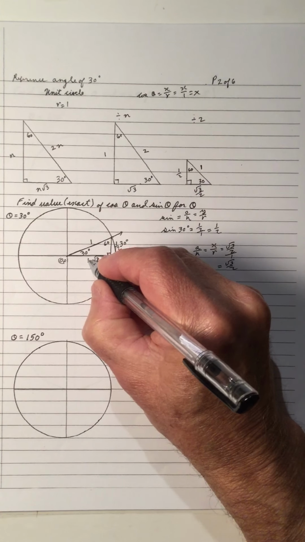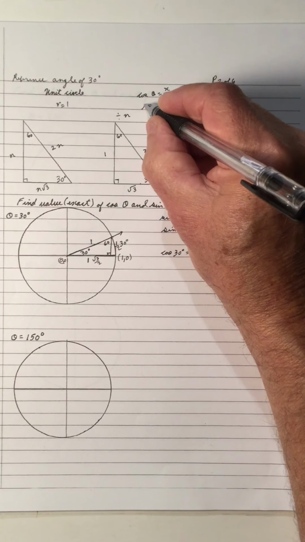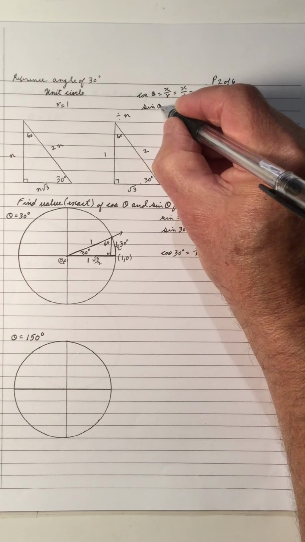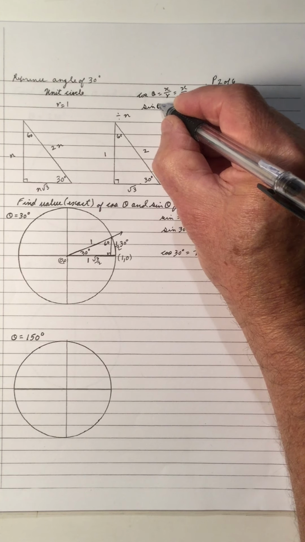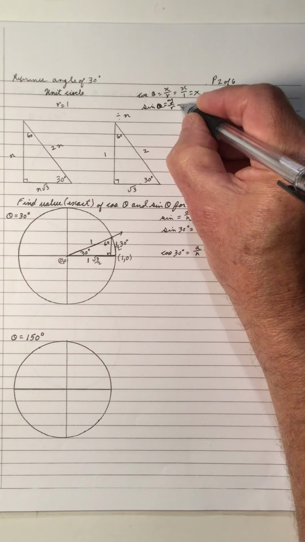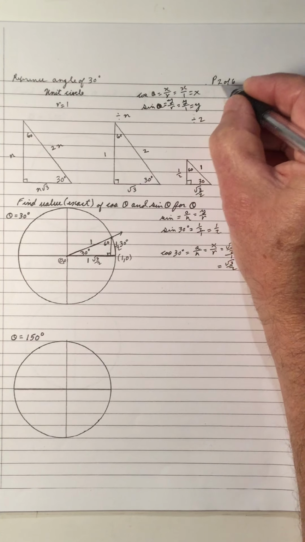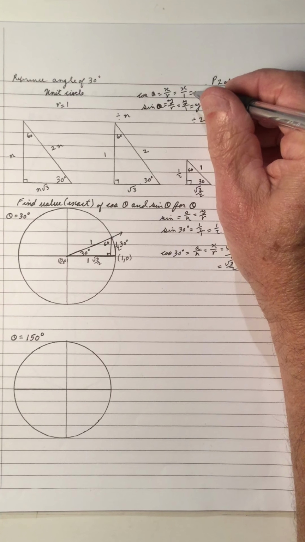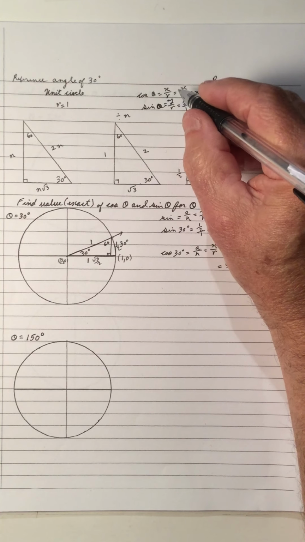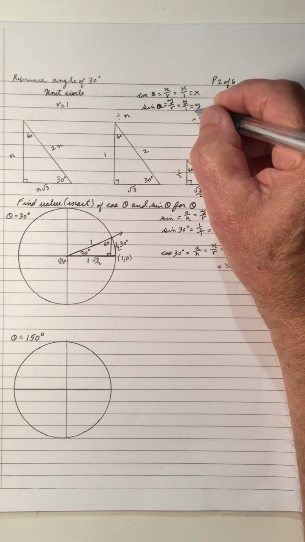Because the hypotenuse, or the radius of the circle, is 1, then the cos is the x, and the sine of theta is the y over the r, which is y over 1, y. So on a unit circle, which has a radius of 1, cos is the x, sine is the y.